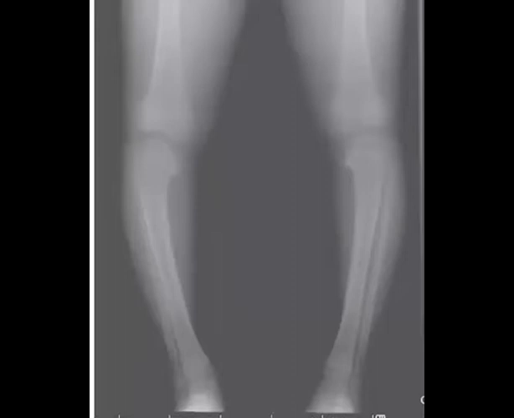So Blount disease, what is it? It is tibia vara. It happens in the obese patient. Medial tibial metaphysis depression. You can find some fragmentation or osseous irregularity, and you will think about something called Blount disease, or tibia vara.